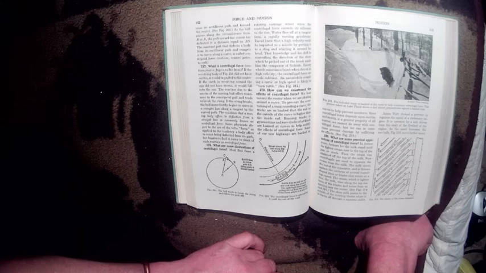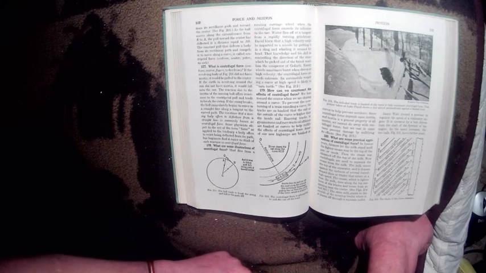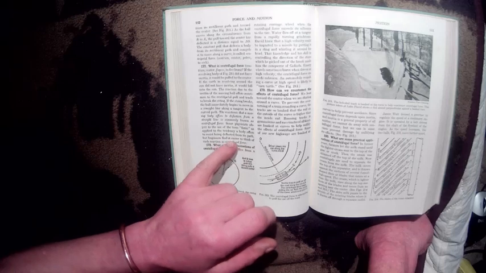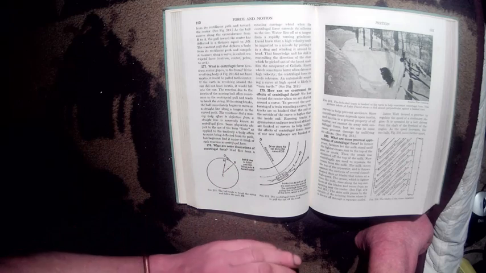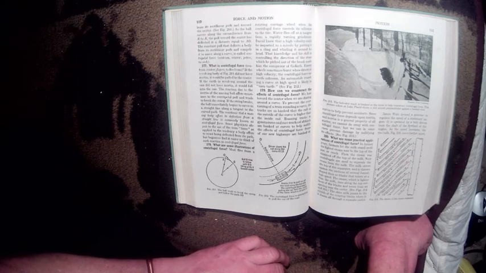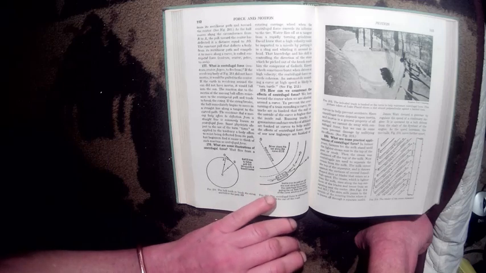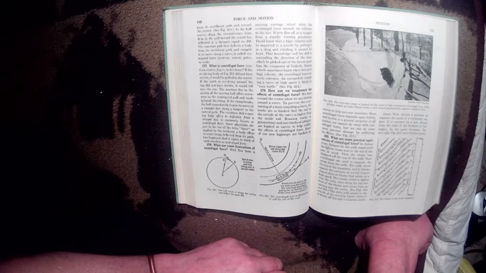Some physicists object to the use of the term force as applied to the tendency a body offers to resist being deflected from its path. But beginners find it easier to think of such reaction as centrifugal force, in italics. Now, were they trying to say that, well, it's not a force, but we're going to talk about it as if it were a force because it's easier to understand that way? That seems like a little obfuscation right there. They acknowledge it though, they're even contradictory.